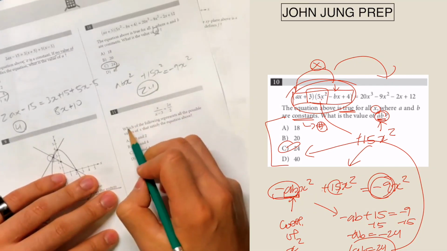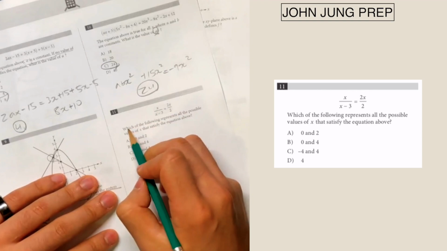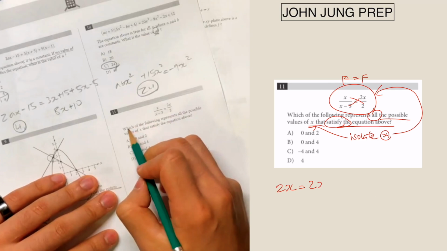All right, next question. Which of the following represents all the possible values of x that satisfy the equation above? Okay, so we're looking for the value of x, which means we just have to isolate x from this equation right here. So how do we do that? Fraction is equal to fraction, and what do we do? We cross multiply. So 2x is equal to 2x times x minus 3, which becomes 2x is equal to 2x squared minus 6x. And if we're looking for the value of x, we need to isolate x. So what we're going to do is subtract 2x.